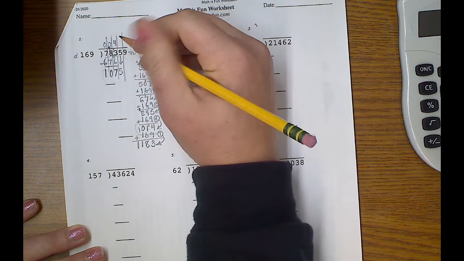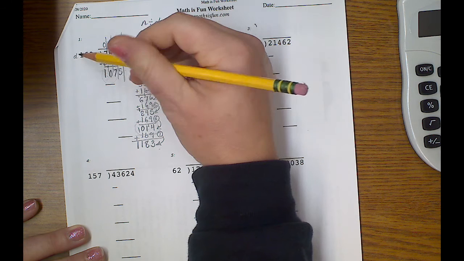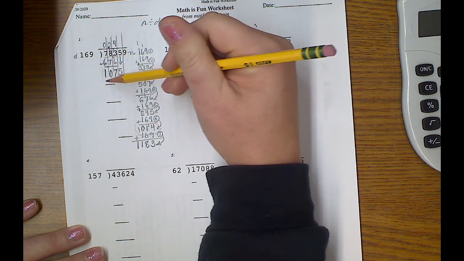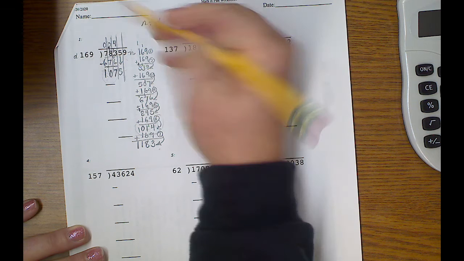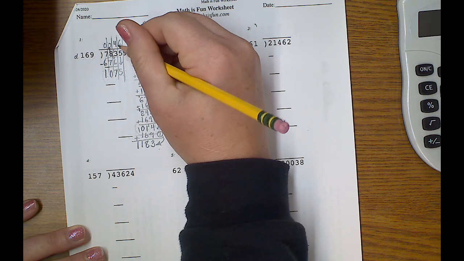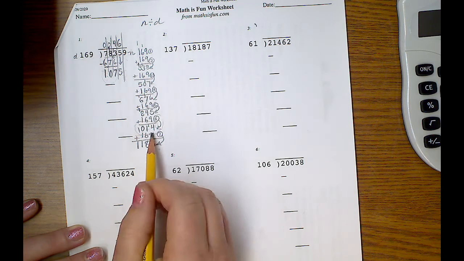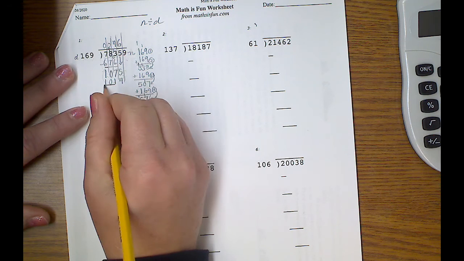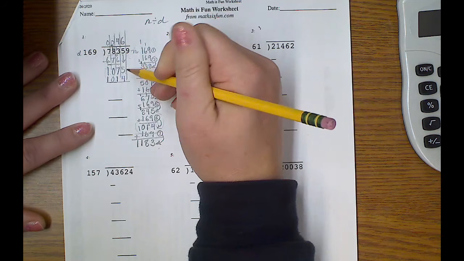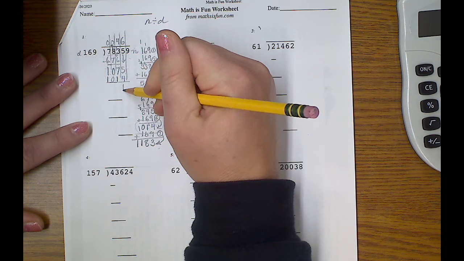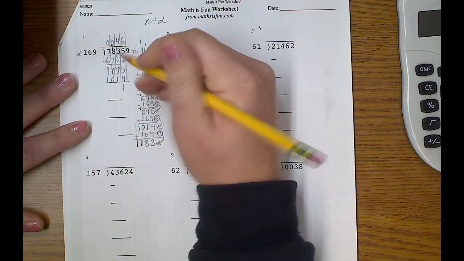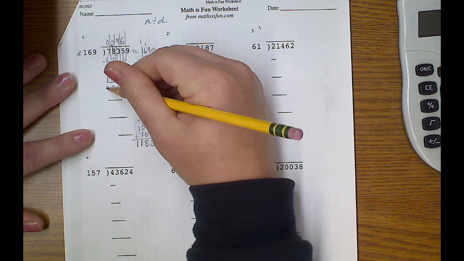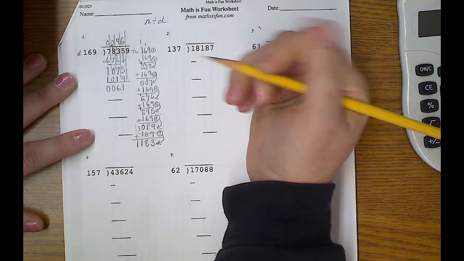So now I'm going to put, how many times can 169 go into 1075? It would be 6 times, which would get us to 1014. And now I would subtract. 5 take away 4 is 1. 70 take away 10 is 60. 0 take away 0 is 0. 1 take away 0 is 0. So now we're just looking at 61.